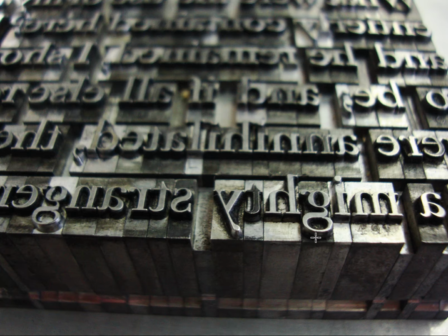So you set your type, each and every letter form, in a galley, and this is called a type galley, what holds all the typefaces and letter forms together. You set your typeface, so in this case it looks like a Bodoni typeface. You set each and every character, every letter, side by side, and keep in mind this is in reverse, and you have your spaces in between.